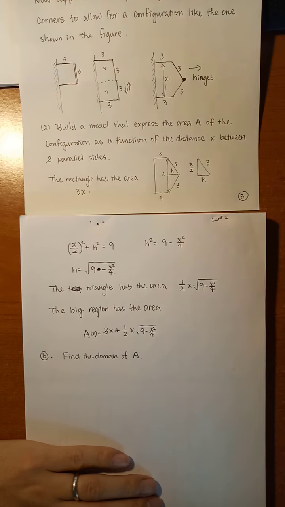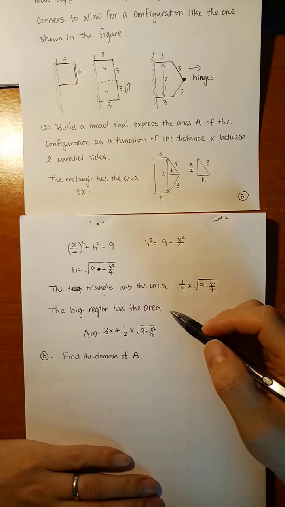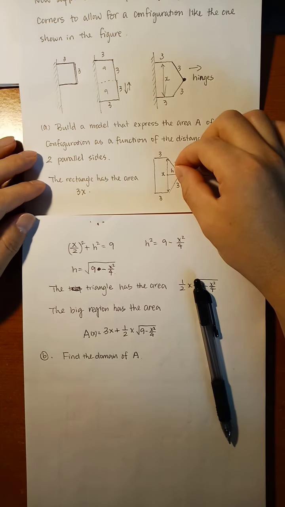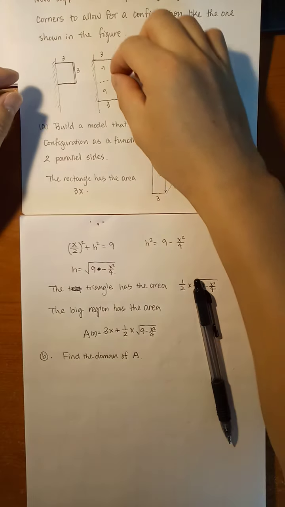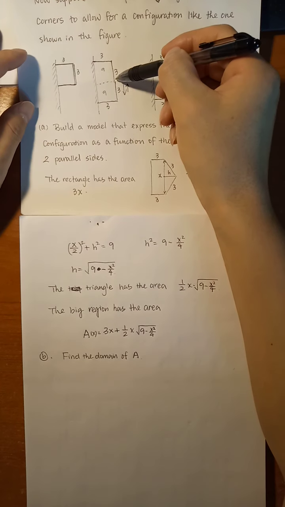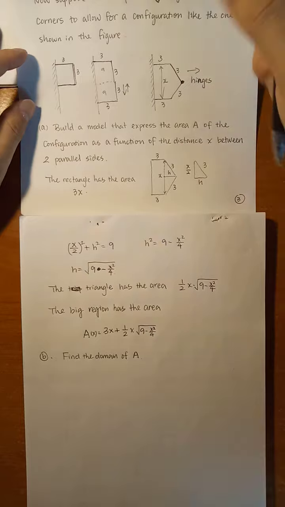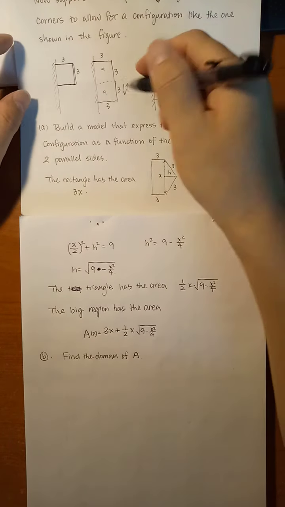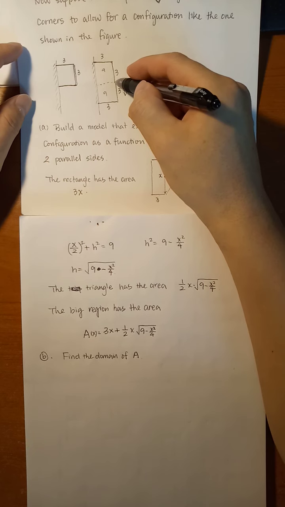Well, the domain of the area function: check here. Originally it's this way. If it's this way, you cannot push it back, push it towards the wall from the original position.